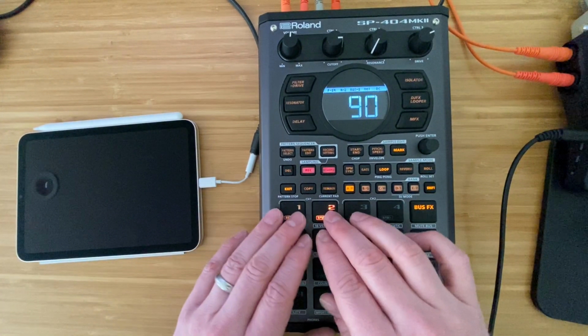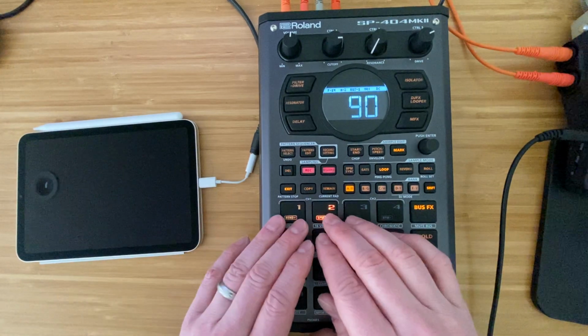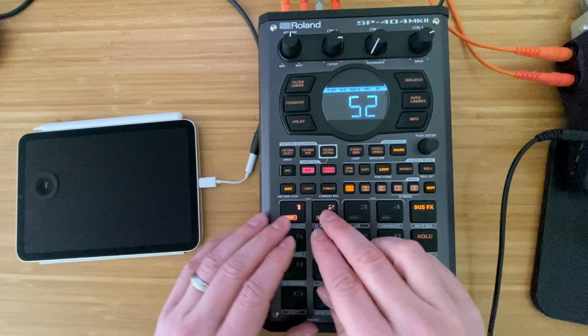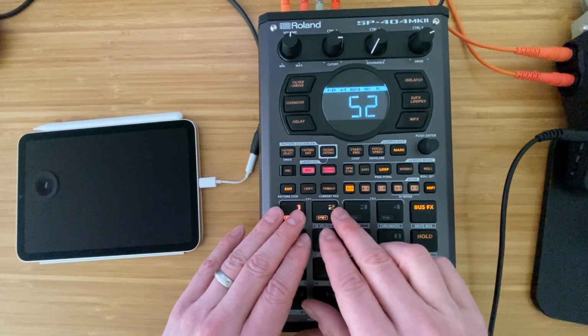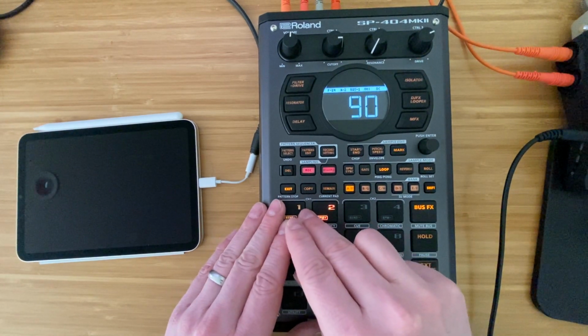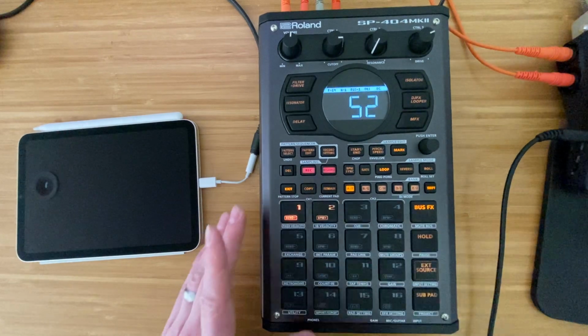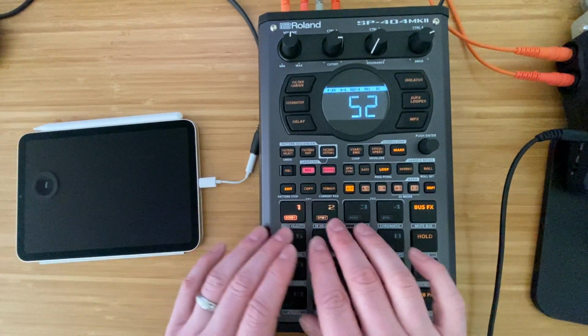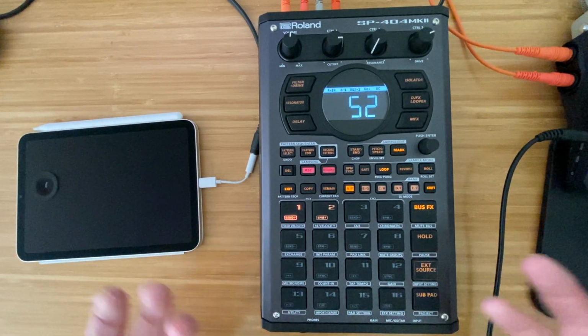It's going to be a little bit out of time, but I can bring in the hats. I can bring them out. Again, I'm going to work on my timing here, but it's hard to talk in time. So I at least now have two patterns that I could switch between for drums.